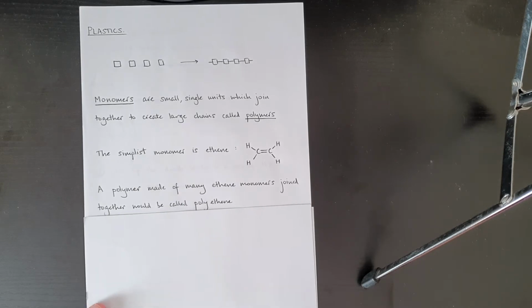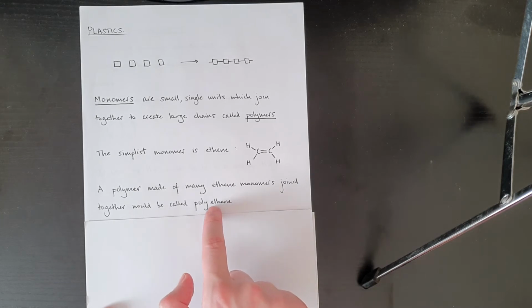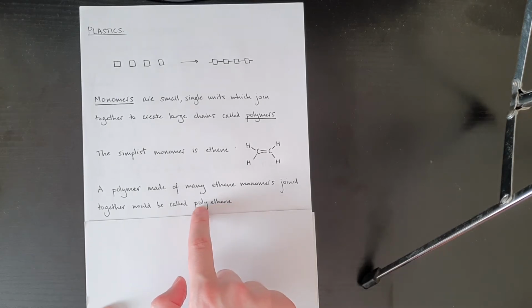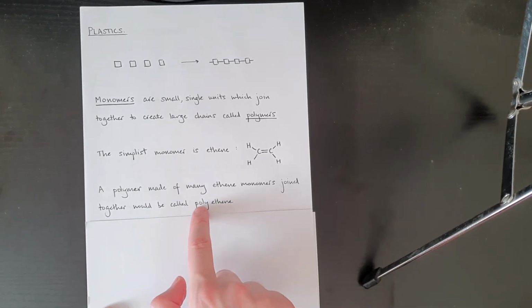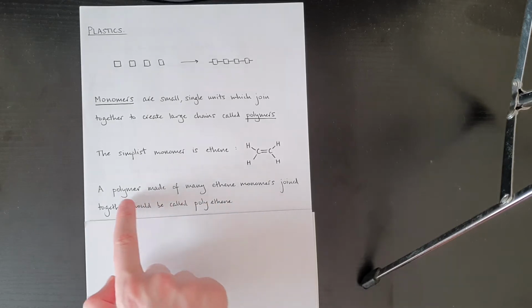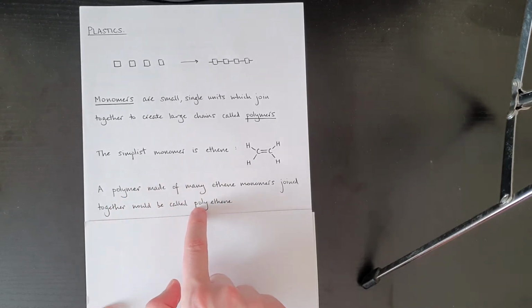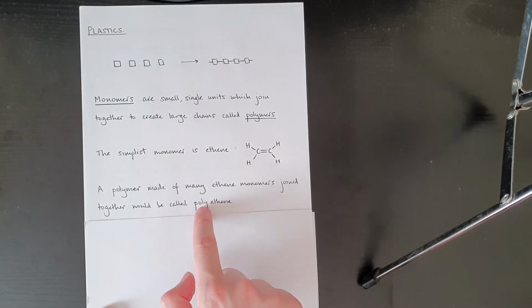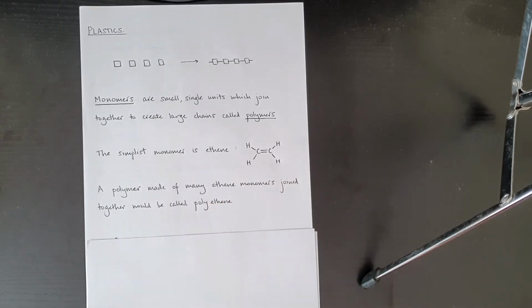And so a polymer made of many ethene monomers joined together would simply be called polyethene, or polythene, which is maybe a word you've heard before. And that comes from the fact that, yes, we've used ethene monomers, and because there are lots of monomers reacting and joining together, they form a polymer, so we call it polyethene. So a polymer will always start with the word poly. And then whatever monomer was used, that's often the word that follows that poly part.